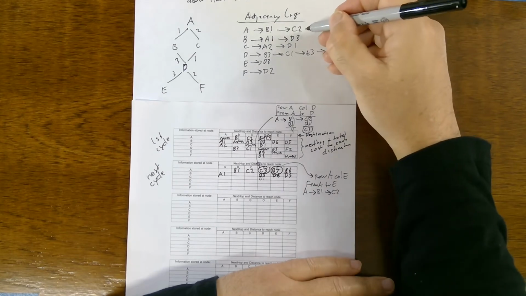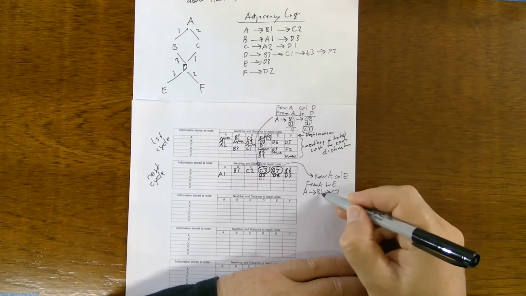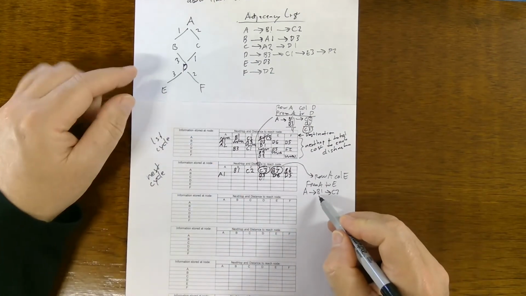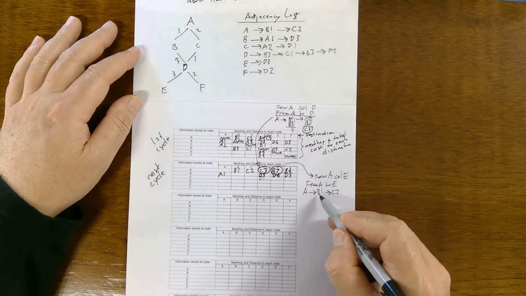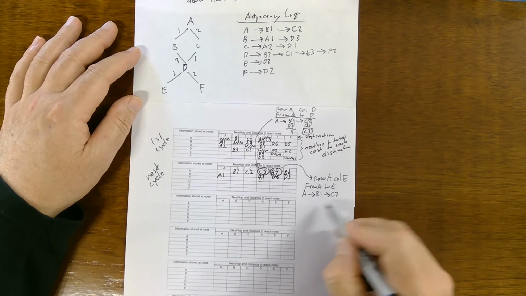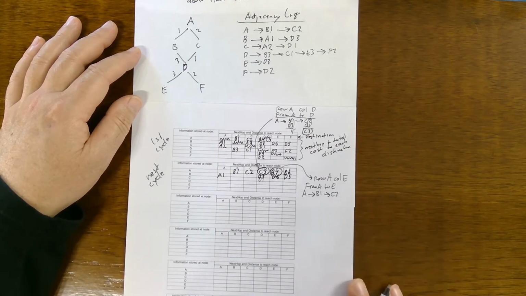You just list this stuff right here, because these are all the guys that A could talk to to find out about E. And then on here you put what B knows about E, if anything, and what C knows about E, and then you add it up and you choose the cheapest.